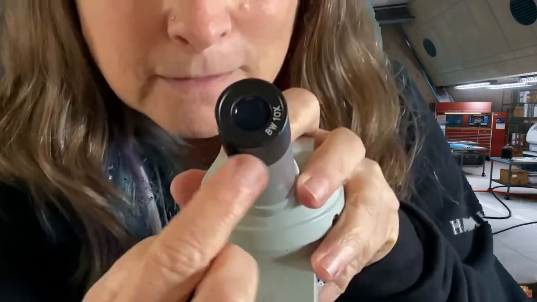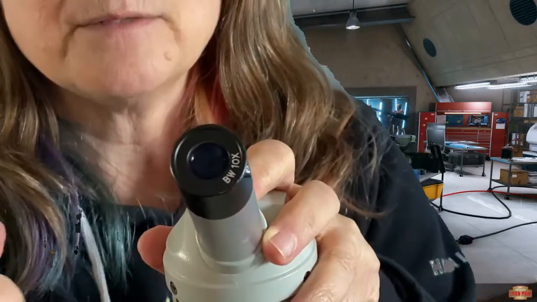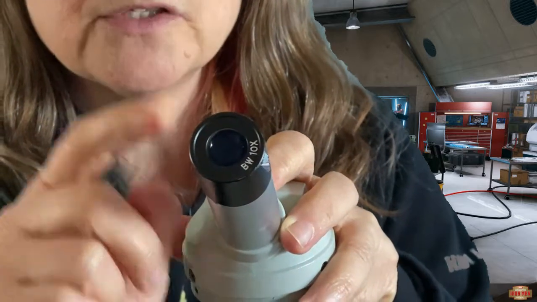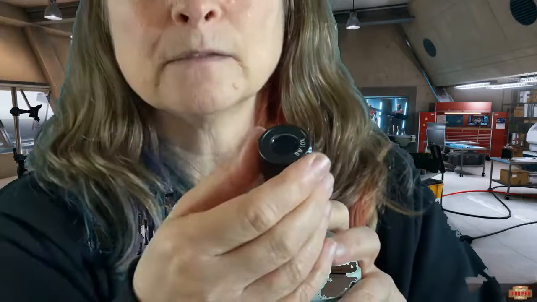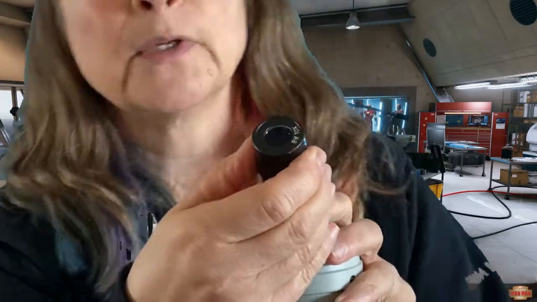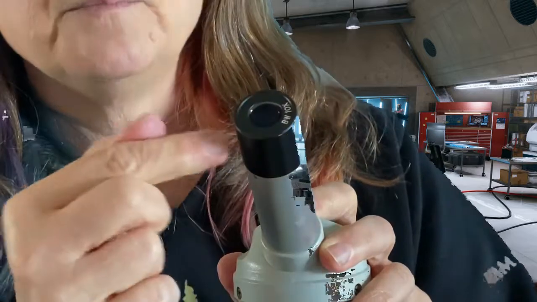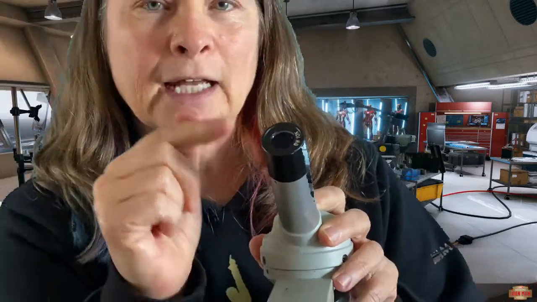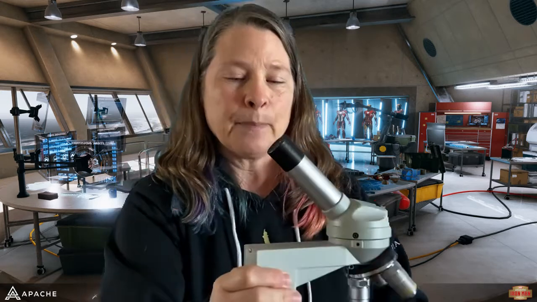Can you see that? Yes, 10 times. That means looking through this with nothing else. If I could take this piece off, which some you can, I can't on this one, you would be magnifying whatever you're looking at 10 times larger than it really is. That's what A is. A is eyepiece.